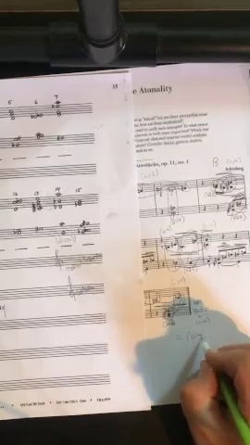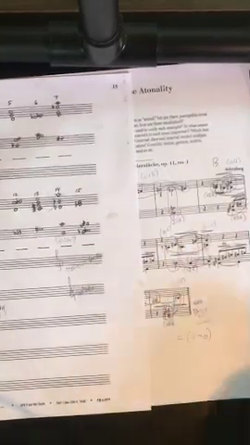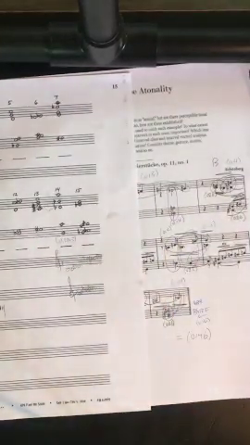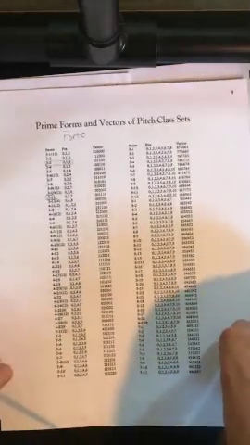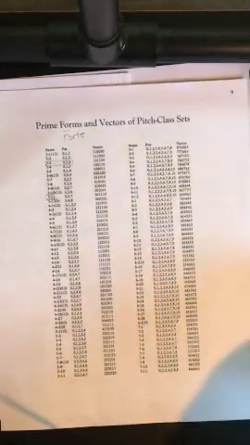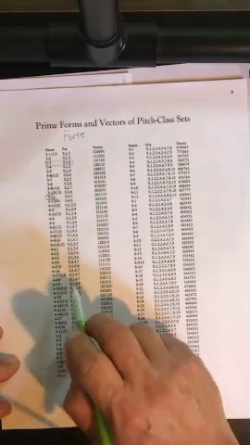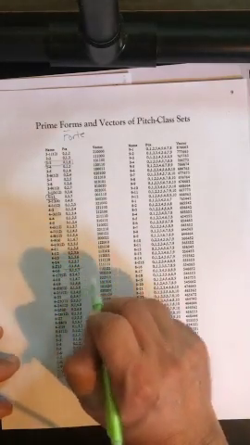0, 1, 4, 6. Now let's have a look at the 0, 1, 4, 6 on our Forte chart, shall we? We want to make sure it's here so that we know that it's the prime form. Let's see if we can find it. There it is, the 0, 1, 4, 6.